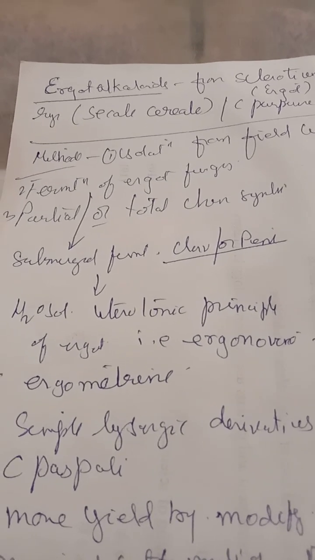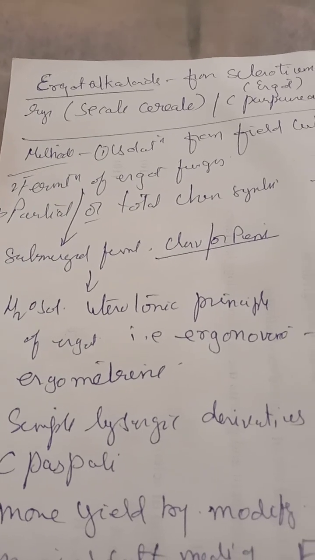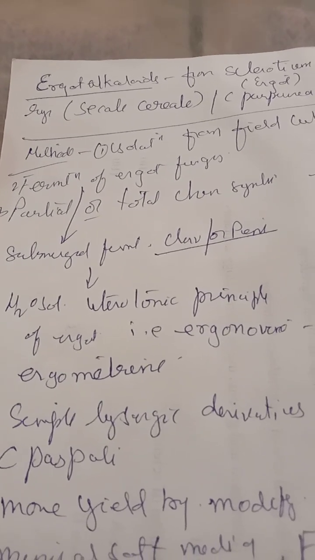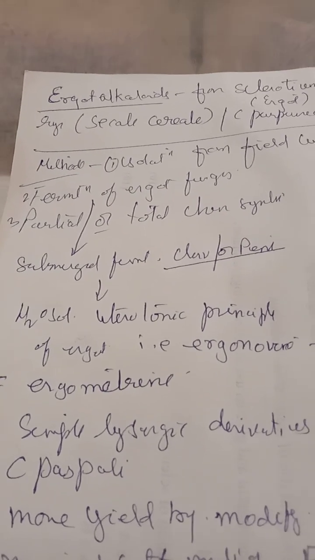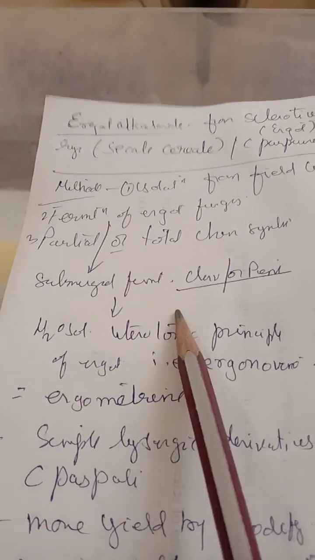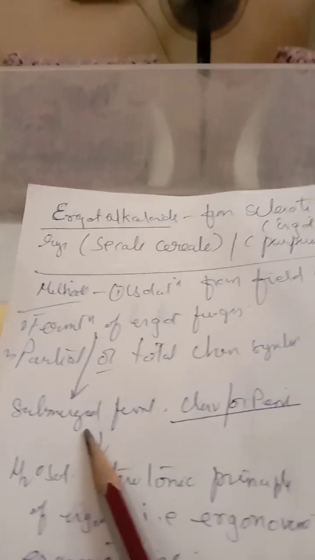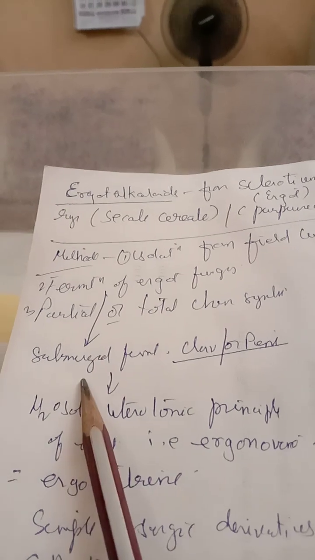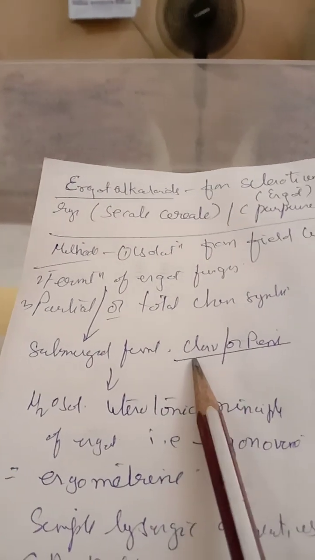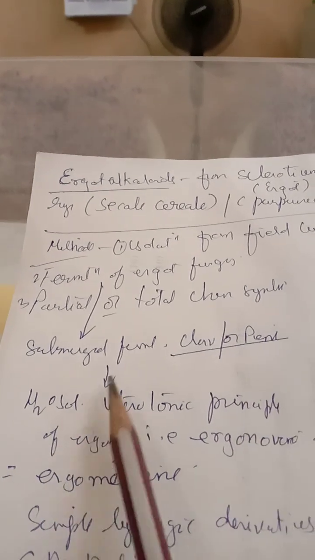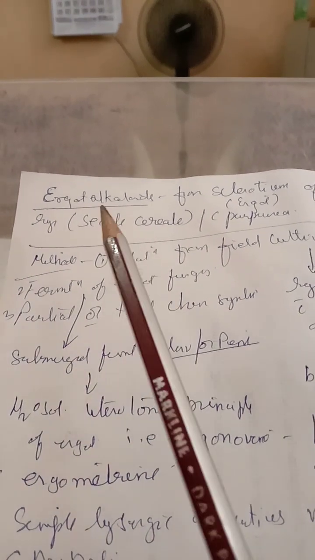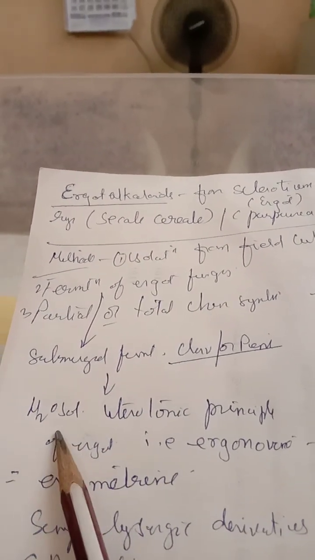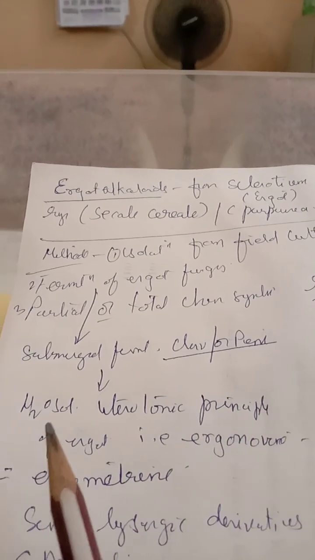Now, there are different types of alkaloids. Ergot is actually ergot alkaloids, and in this you have different types of alkaloids, some of which are water soluble and some of which are water insoluble. So you can produce ergot by fermentation, and the fermentation used is submerged fermentation, where the organism is Claviceps or Penicillium. After the fermentation, there is formation of different types of ergot alkaloids, some water soluble and some water insoluble.